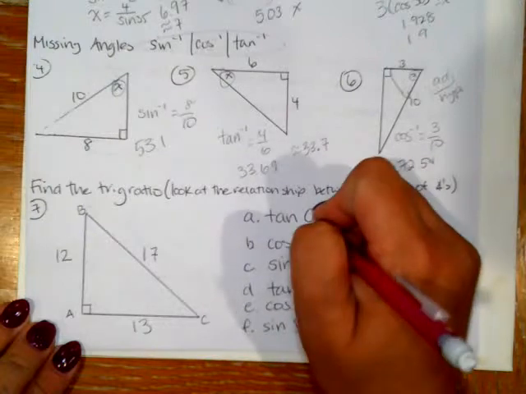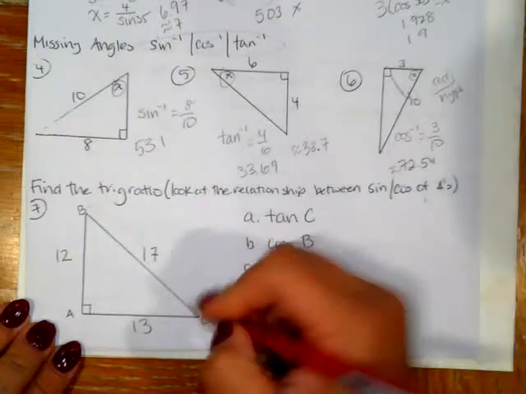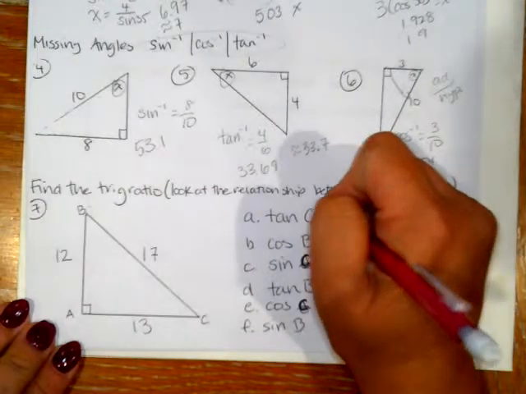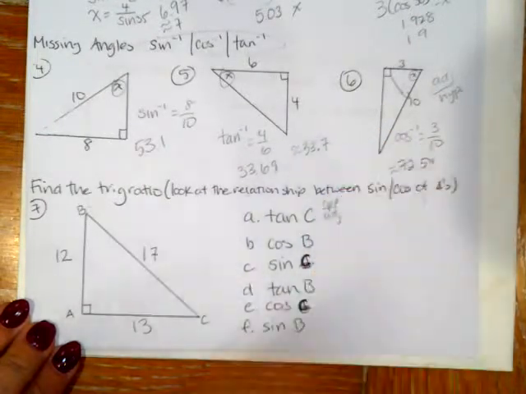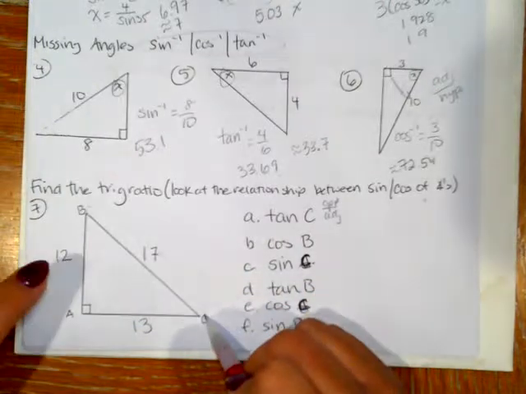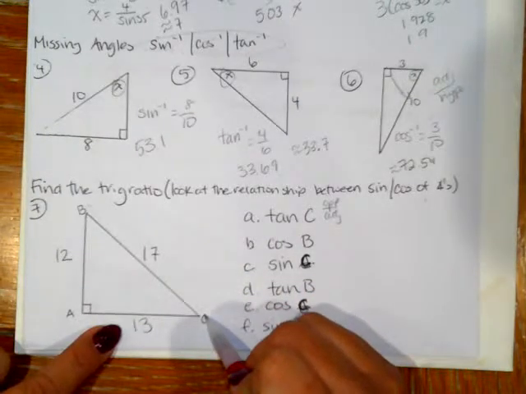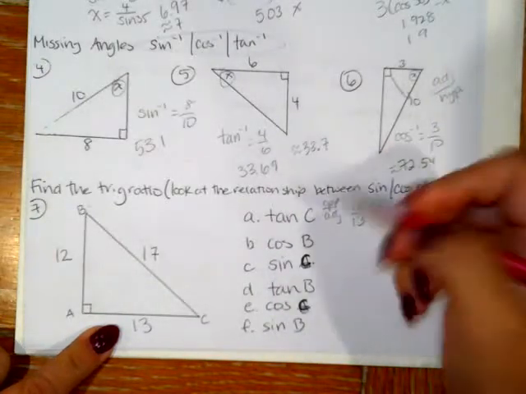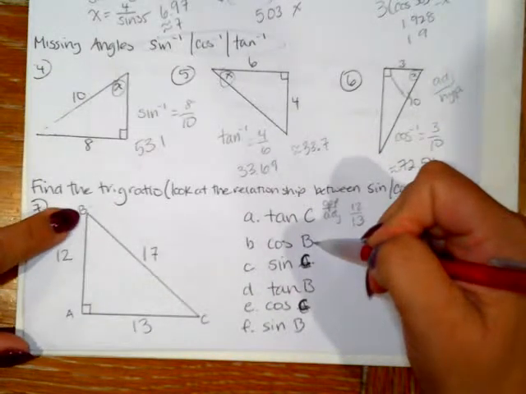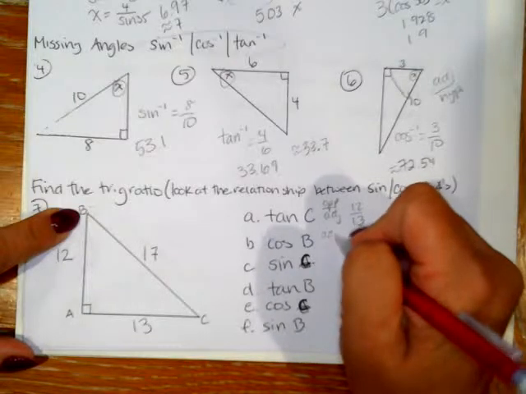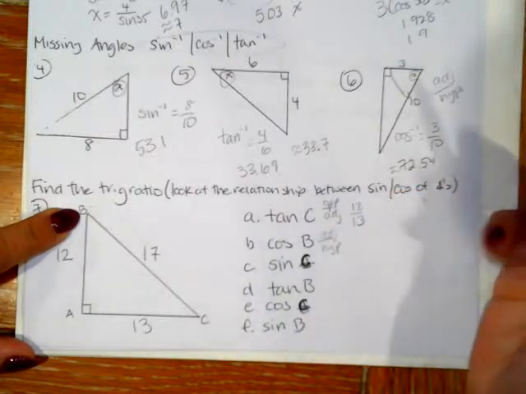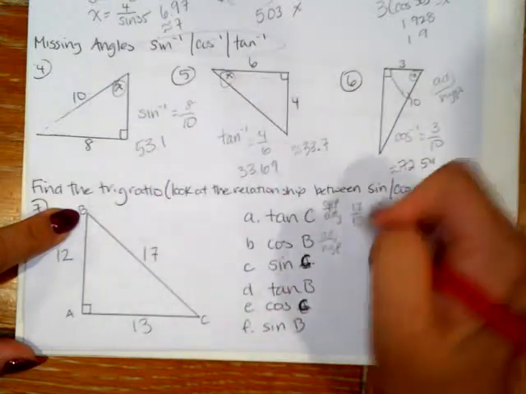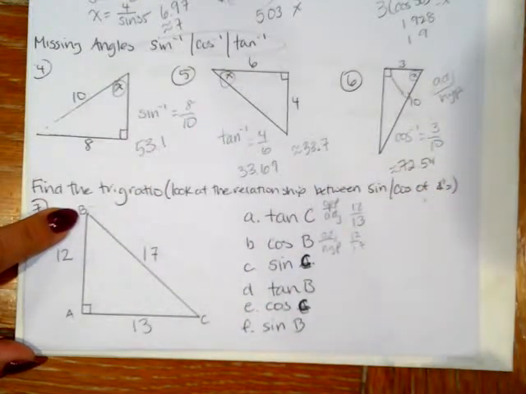So we've got tangent of C. Here's C. Tangent is always opposite over adjacent. So I'm here, opposite over adjacent, 12 over 13. Cosine of B. I'm up here. Cosine is adjacent over hypotenuse. Cosine of B, adjacent over hypotenuse, 12 over 17.